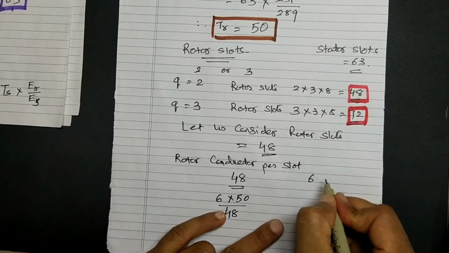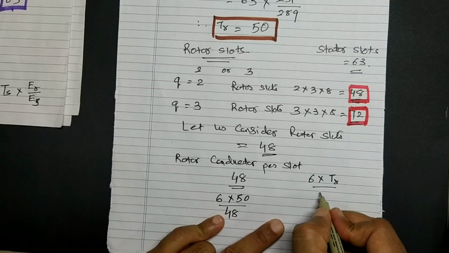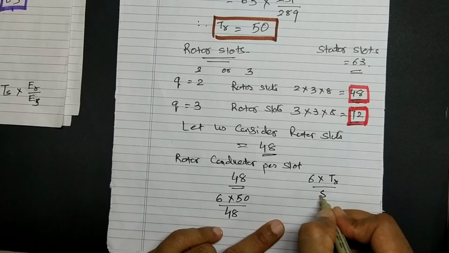So it is 6 multiplied by TR divided by the number of rotor slots.